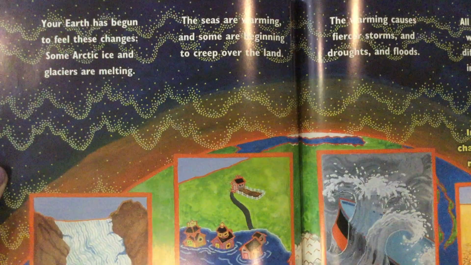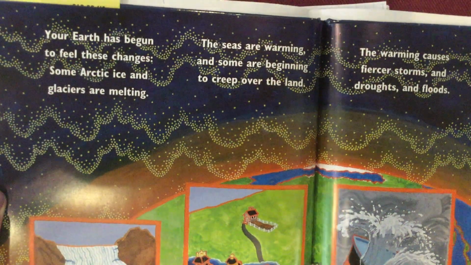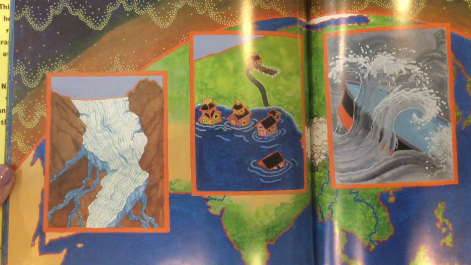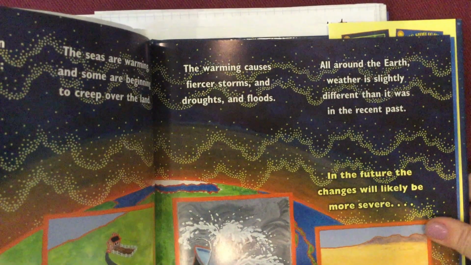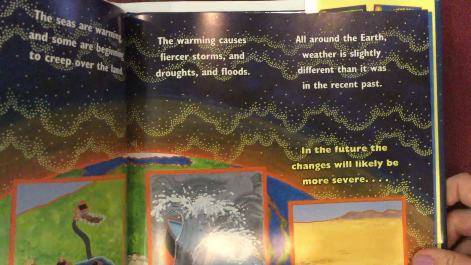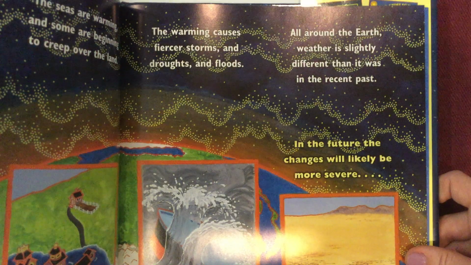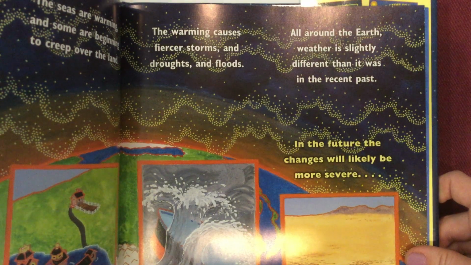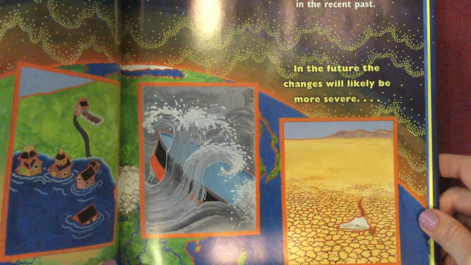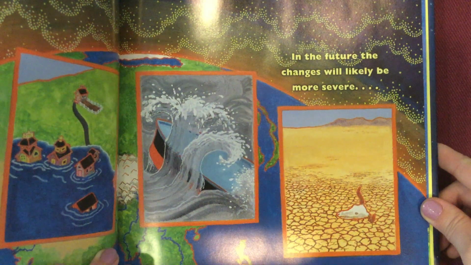The seas are warming, and some are beginning to creep over the land. The warming causes fiercer storms and droughts and floods. All around the Earth, weather is slightly different than it was in the recent past. In the future, the changes will likely be more severe.